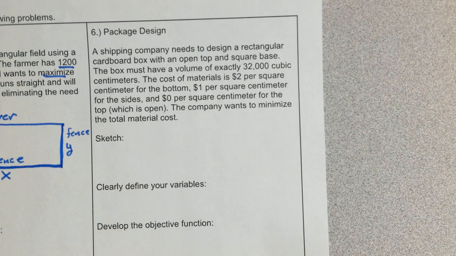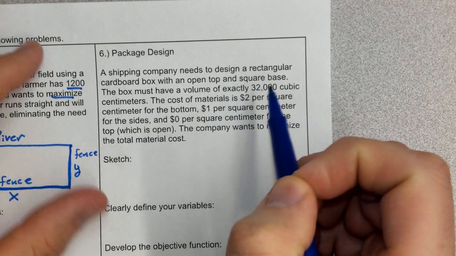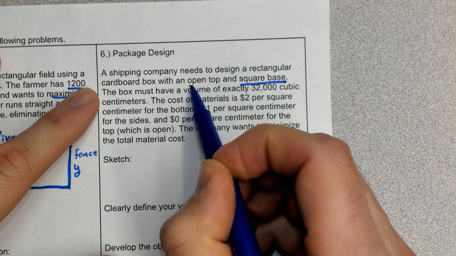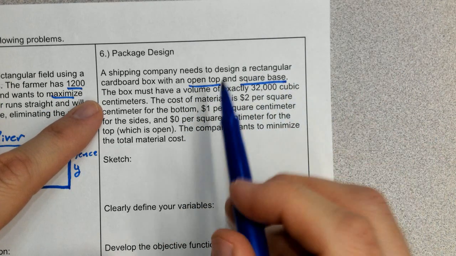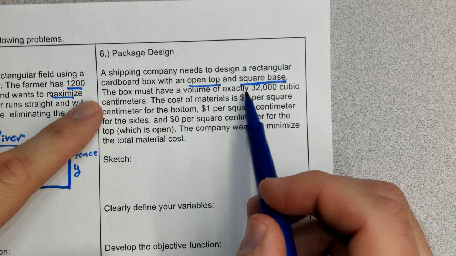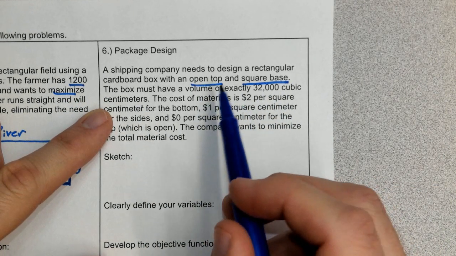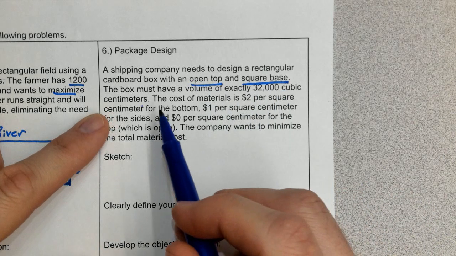Another common optimization problem. This company needs to design a rectangular cardboard box with an open top and a square base. Okay, that's going to be important. Open top and square base. This box must have a volume of 32,000 cubic centimeters. Okay, so that sounds like a constraint, right? It has to be exactly 32,000 cubic centimeters.